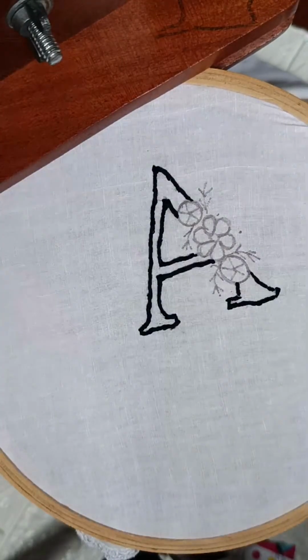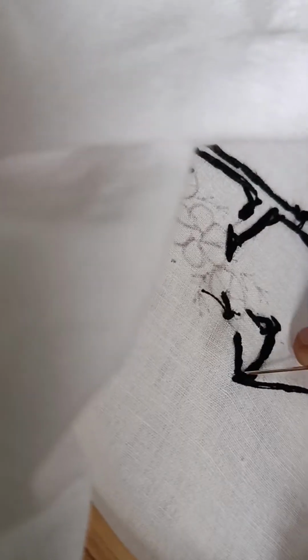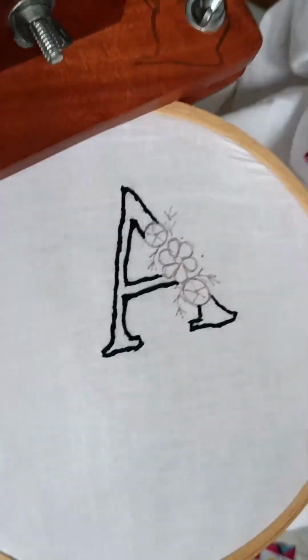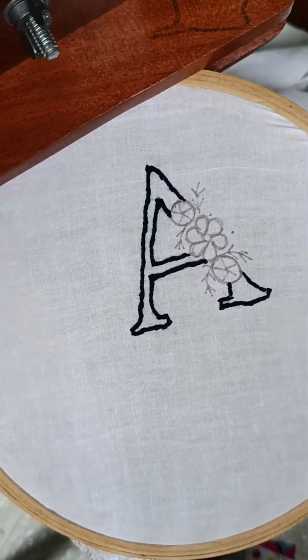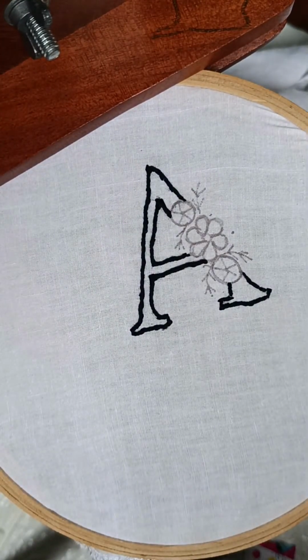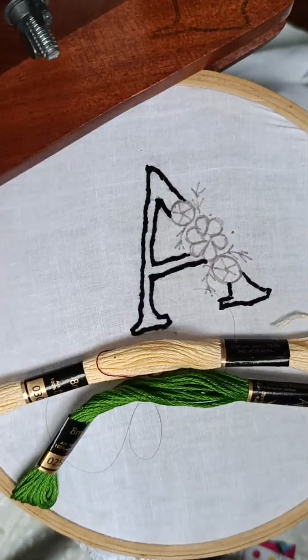The alphabet A got over. Next we'll move to the flowers. Here I am planning to do the flowers in the basic colors of maroon, red, off-white and green. So here I will show you.